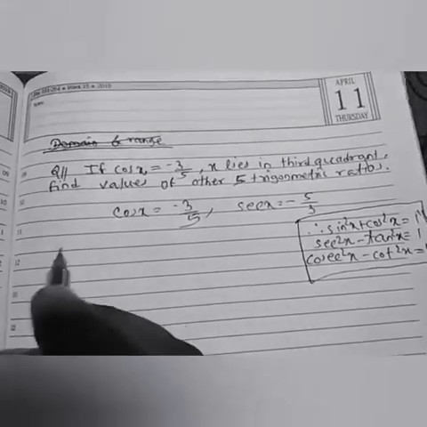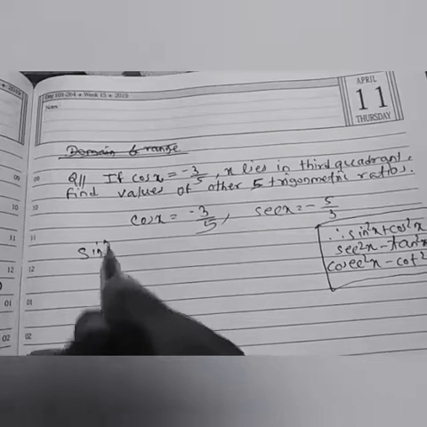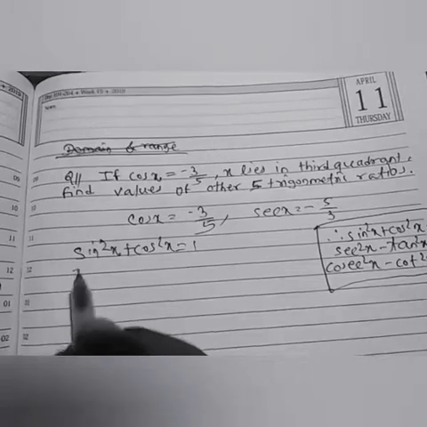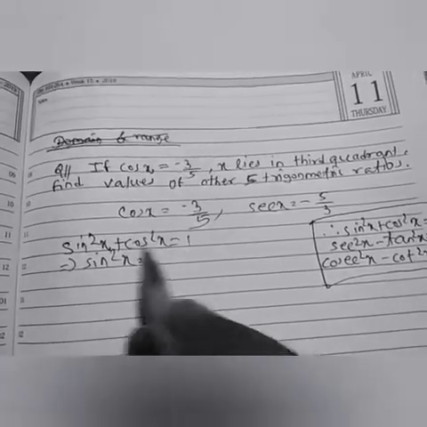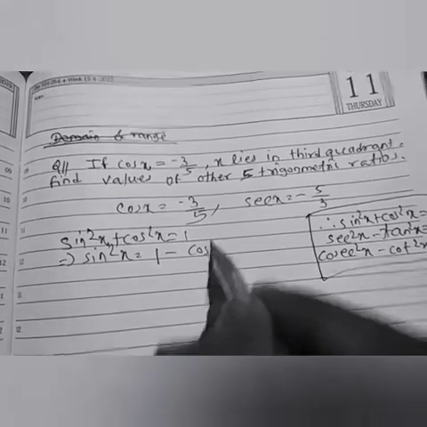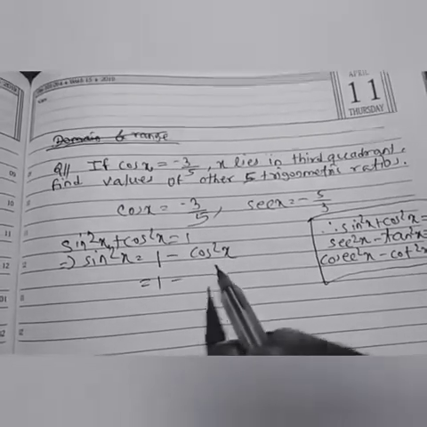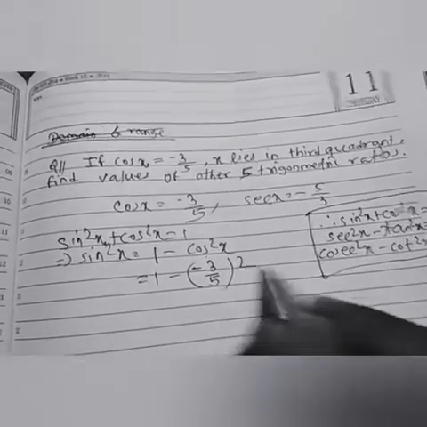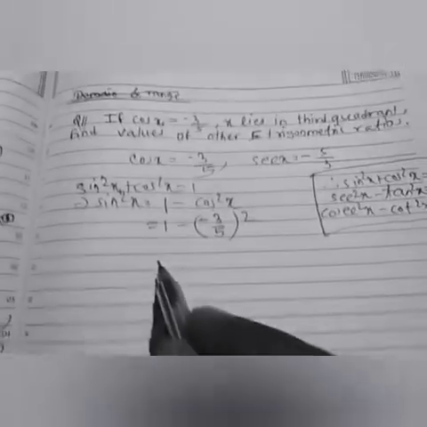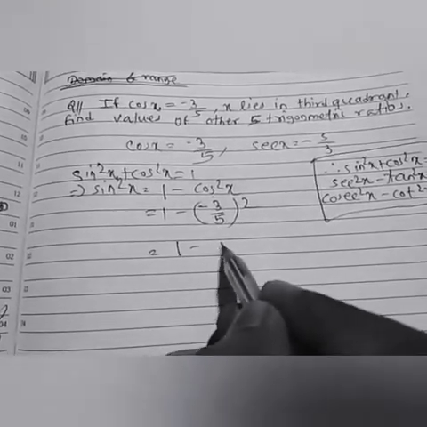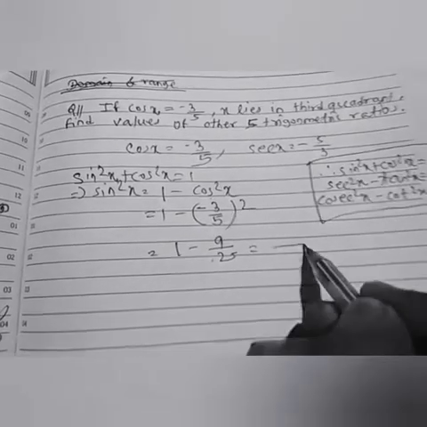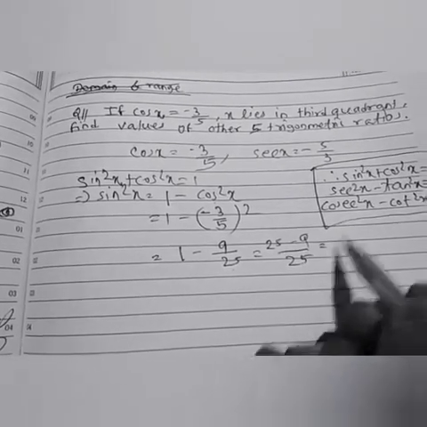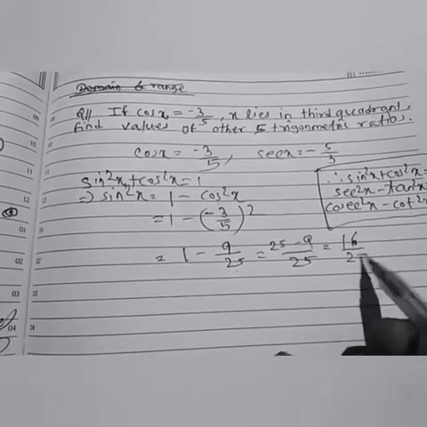So sec x, then sin x. sin square x plus cos square x equals 1. So we have to find sin x. So sin square x equals 1 minus cos square x, as cos square goes to the right-hand side and becomes negative. Then 1 minus, I know the value of cos x, that is minus 3 by 5, whole square, it equals 1 minus 9 by 25. When we take LCM as 25, 25 minus 9, that is 16 by 25.